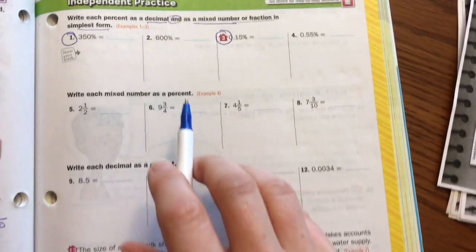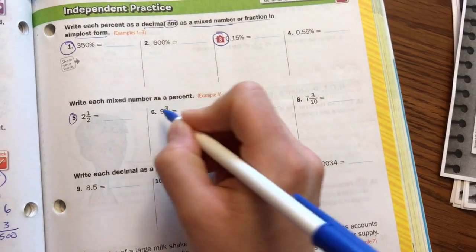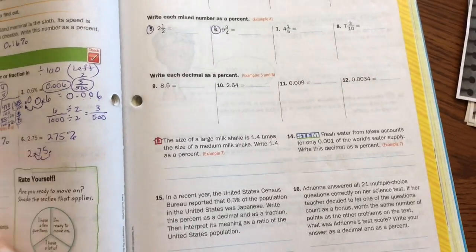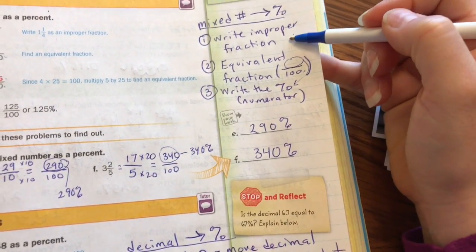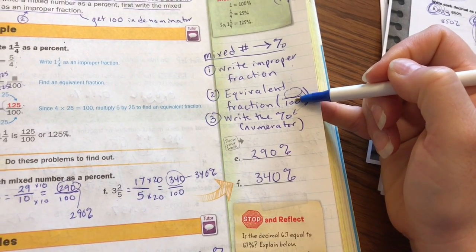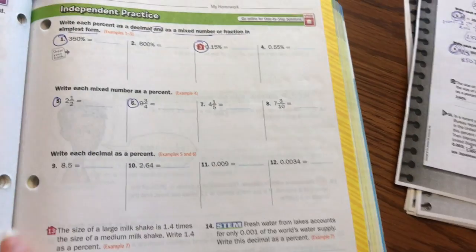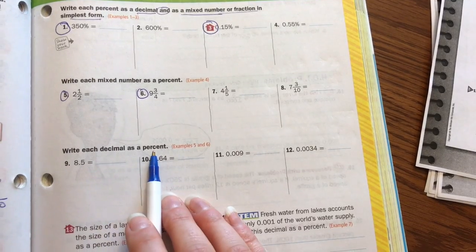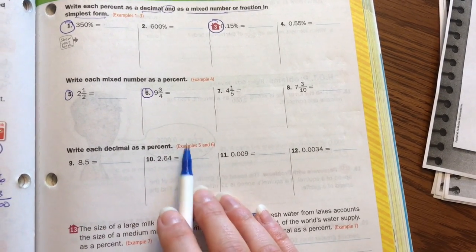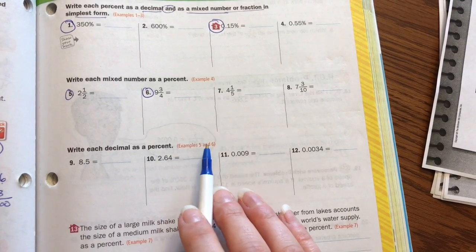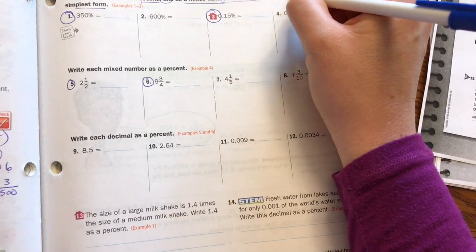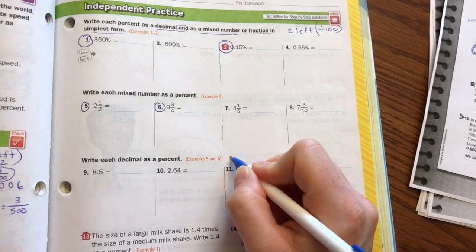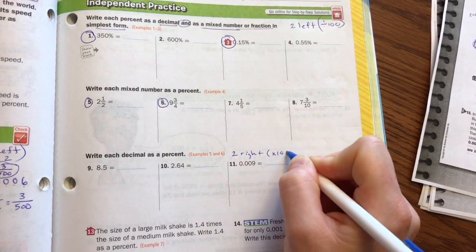Now, for this next section, you're going to do 5 and 6, and you're writing each mixed number as a percent. So remember, you have to turn that mixed number into an improper fraction, do an equivalent fraction with 100 in the denominator, and then write the numerator as the percent. So that's what you're doing here. And then the third part, you're writing the decimal as a percent. You have to do the move the decimal method. So you're multiplying by 100, moving it 2 to the right. Up here, it's 2 to the left because you're dividing by 100. And down here, it's 2 to the right because you're multiplying by 100.